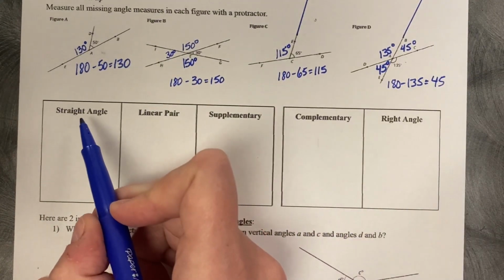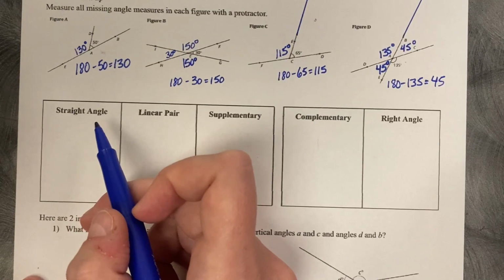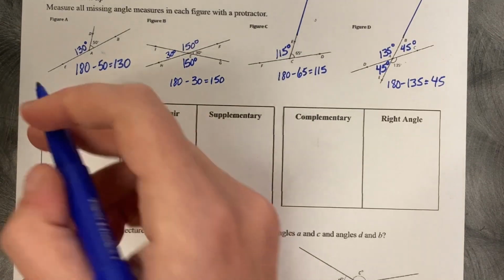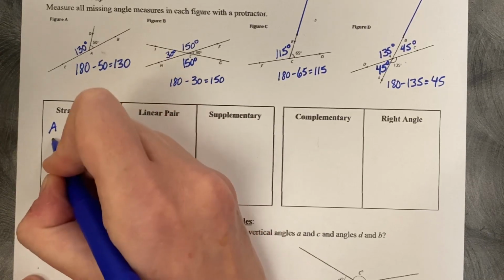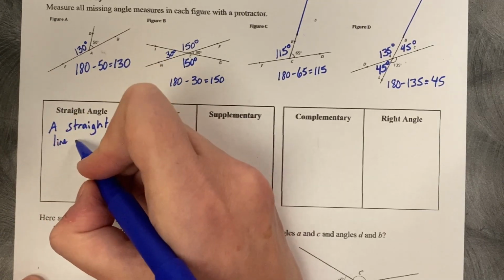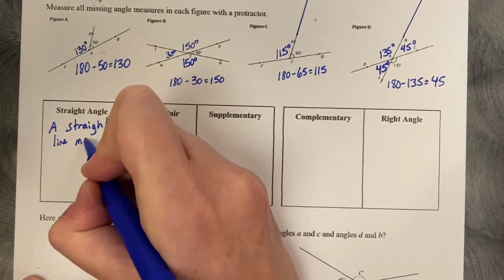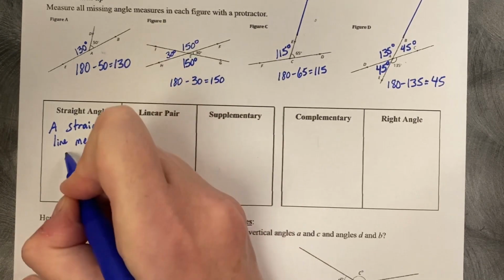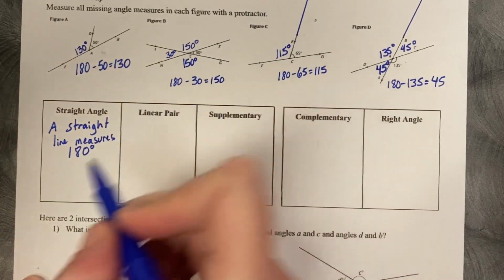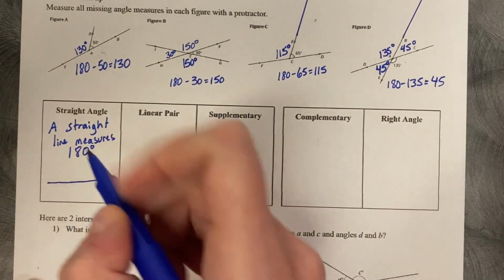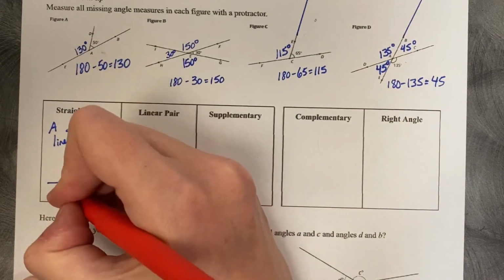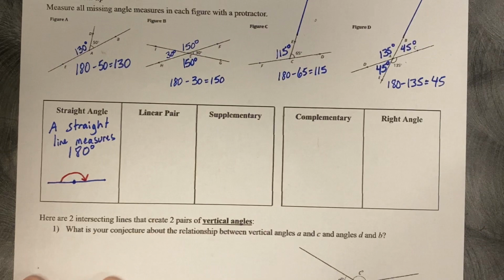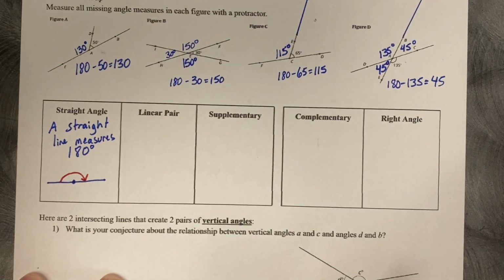The first vocabulary word we want to define is a straight angle. A straight angle is a straight line, and a straight line measures 180 degrees. Every straight line, so if we draw a straight line, I put some point here, I know that this opens 180 degrees. As long as it's a straight line, it's going to be a 180 degree angle.